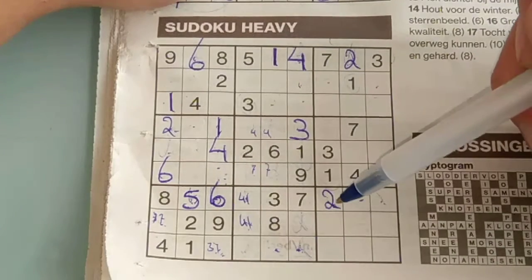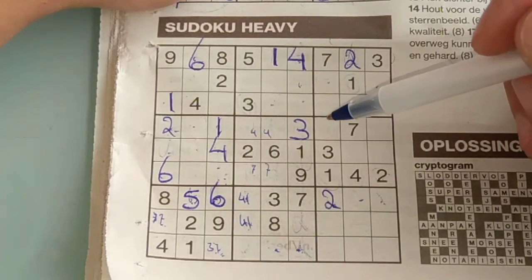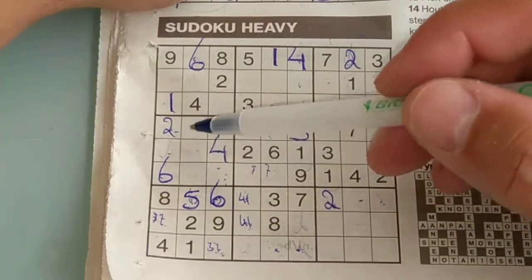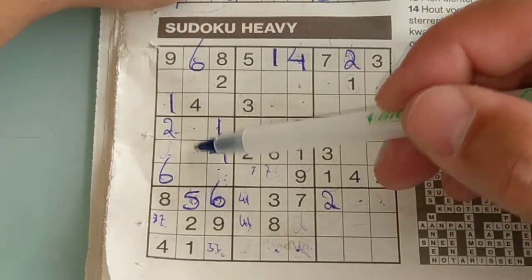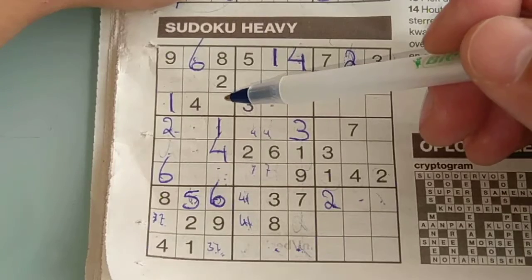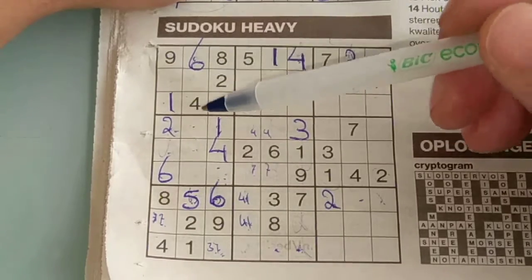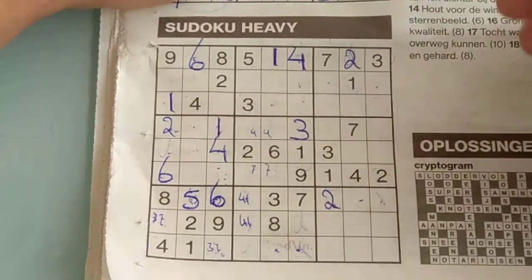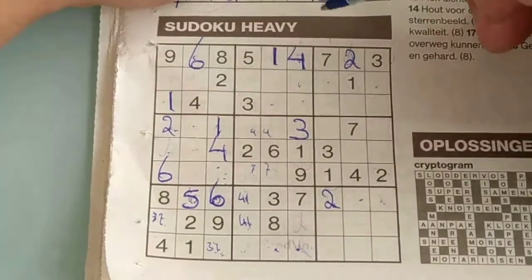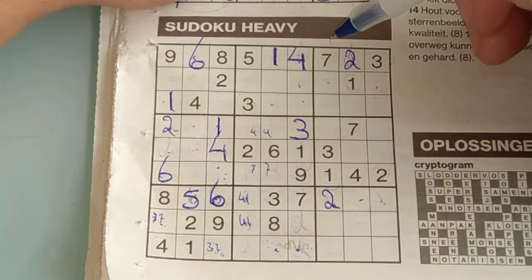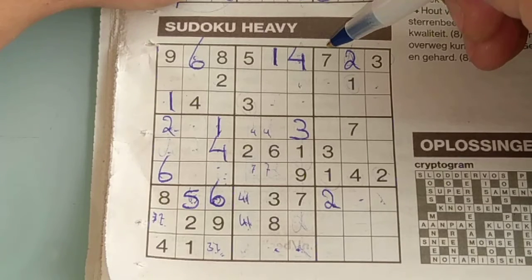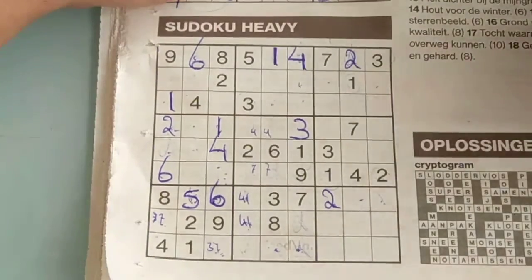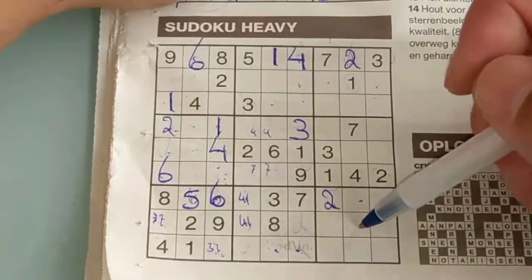This one is also not so easy. I'm thinking.